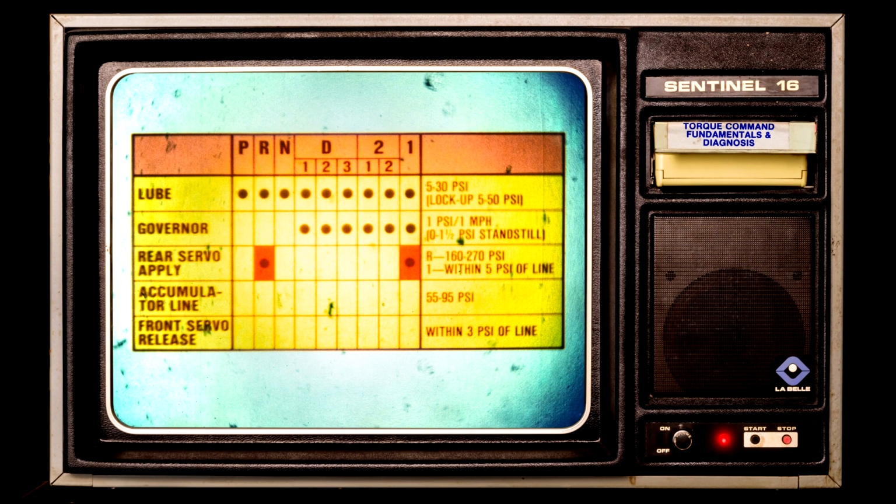Rear servo apply pressure should be present in reverse and manual first. In reverse, this is the highest pressure in the transmission. It runs from 160 to 270 psi at 1600 RPM. In manual first, rear servo apply pressure is within 5 psi of line pressure. When the selector is moved to drive, pressure should drop to 0.